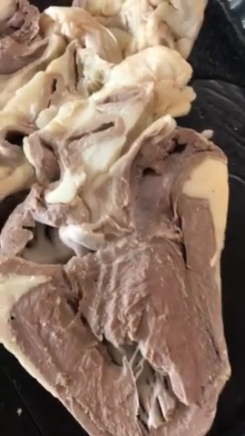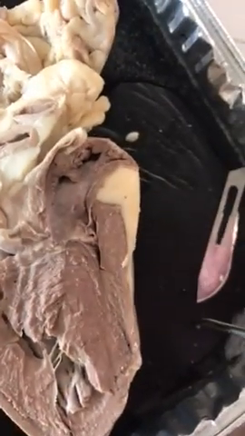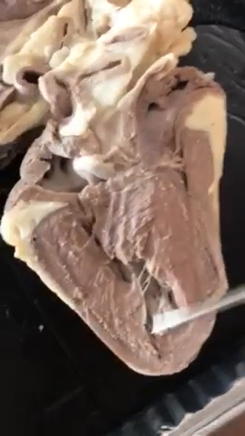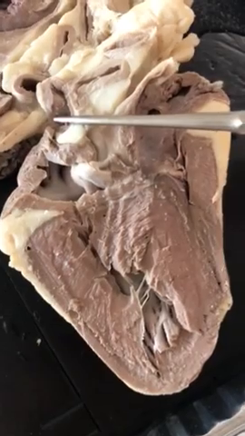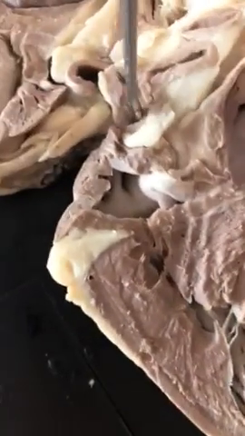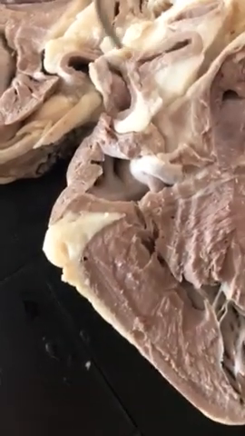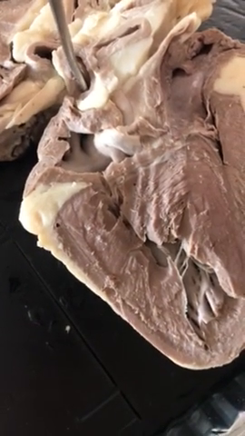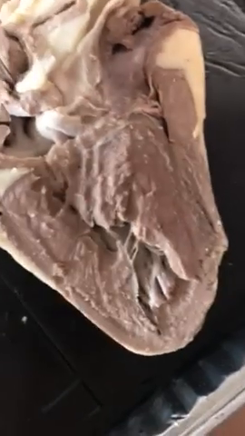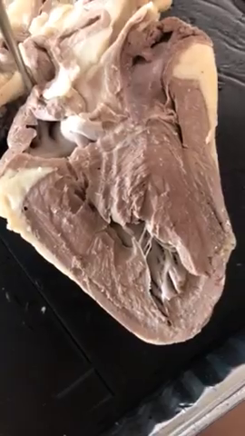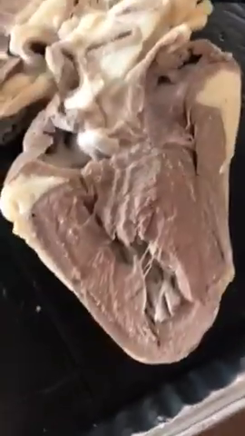And then we're going to go to the superior vena cava, which is just opposite of the inferior vena cava, which is up here. And your superior vena cava, that's what carries blood returning from the upper half of the body, above the diaphragm, to your right atrium.